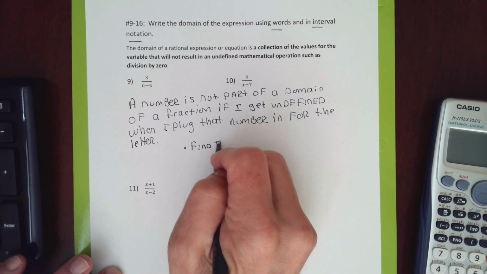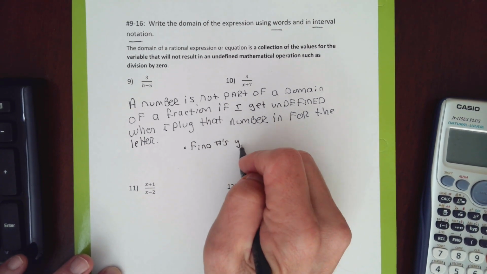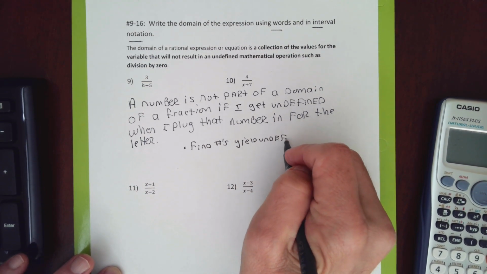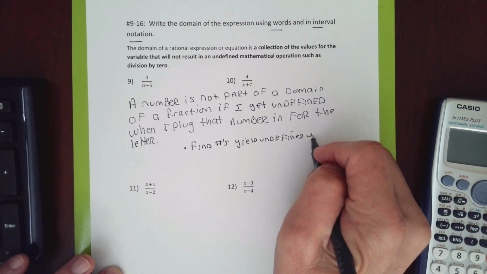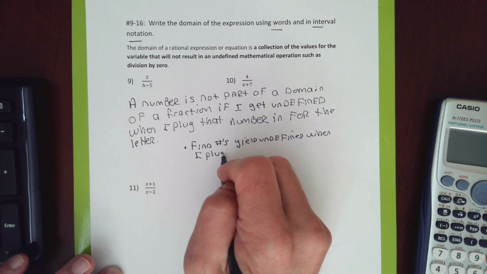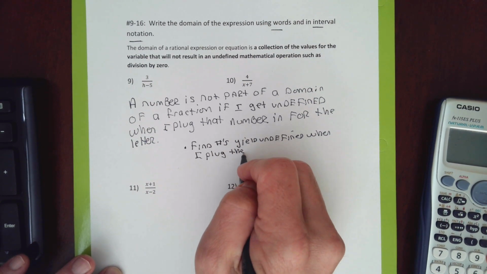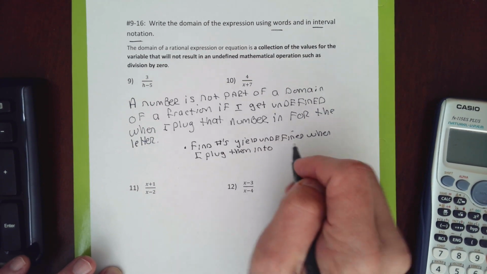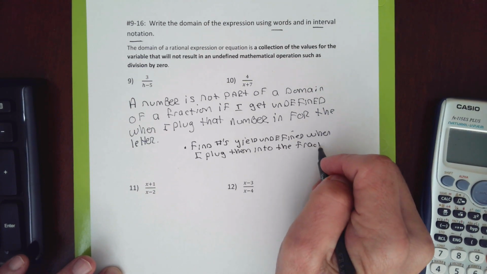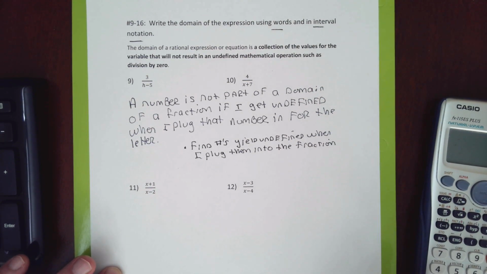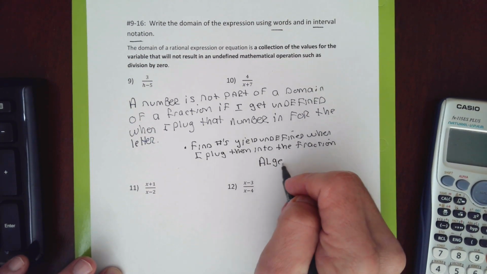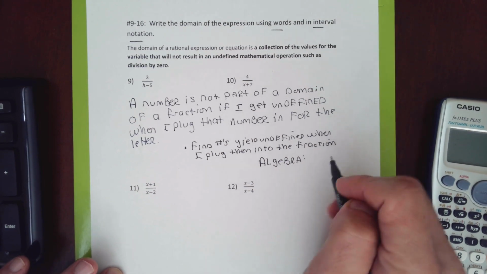So my goal now is to find the numbers that yield undefined when I plug them into the fraction. I won't say function, I'll say fraction. It's probably a smaller, better word here. Easy enough to do that. The algebra to do this is just to take the denominator of the fraction and set it equal to 0.